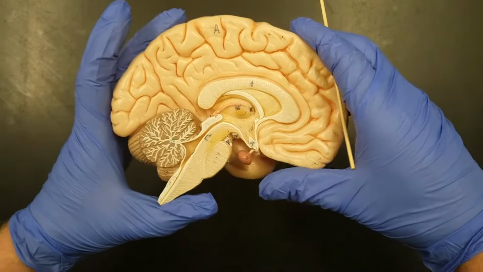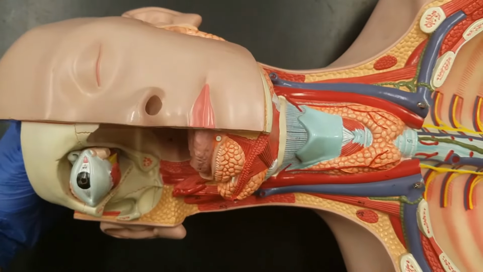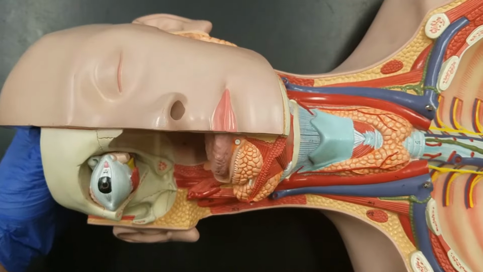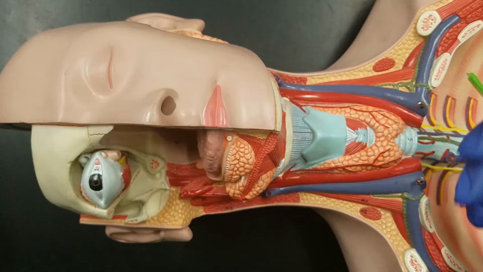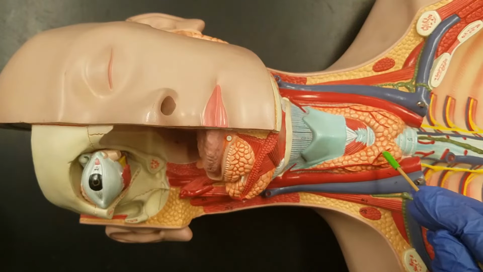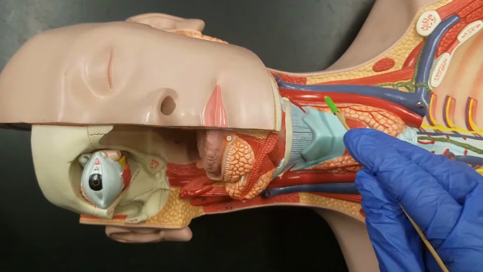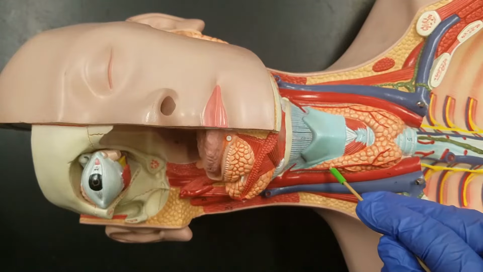Now, from here, we're going to move down into the throat region. So if I grab my next model right here, we can see we're moving down into the anterior throat. Right here, we can see our next endocrine organ. It's this bilobed organ here. This is called the thyroid gland. So we can notice it's located in the anterior neck.